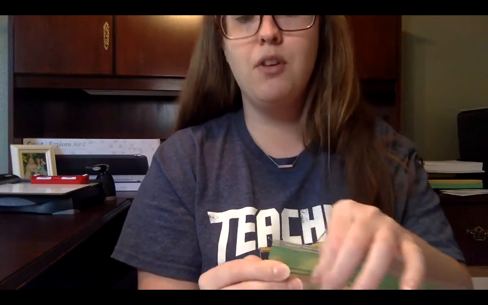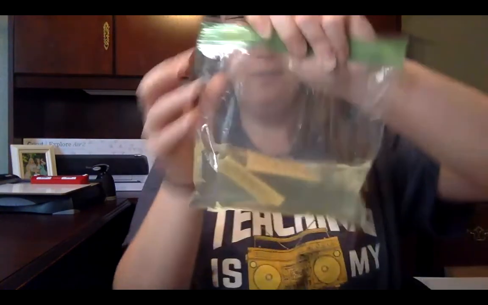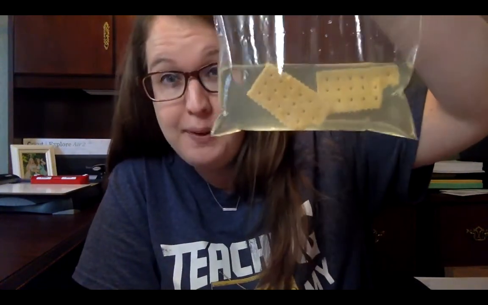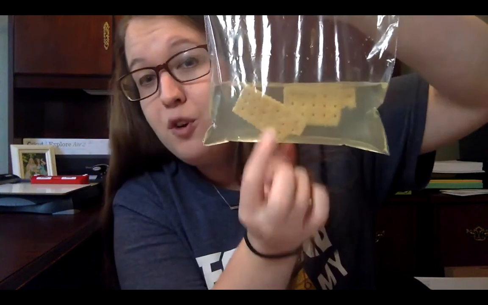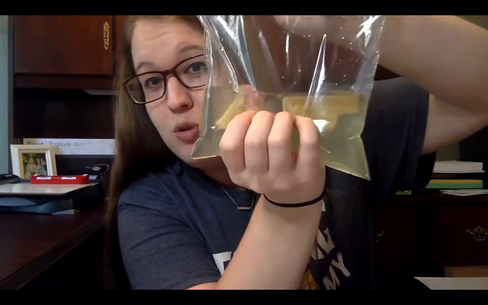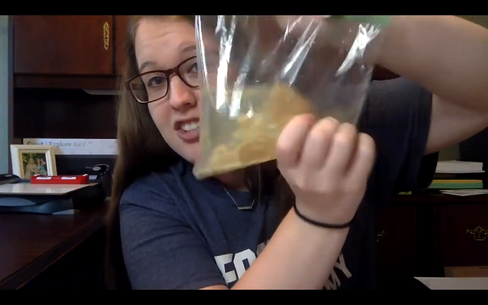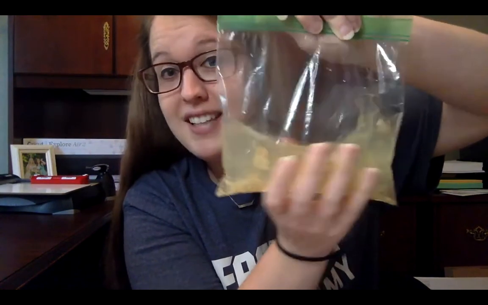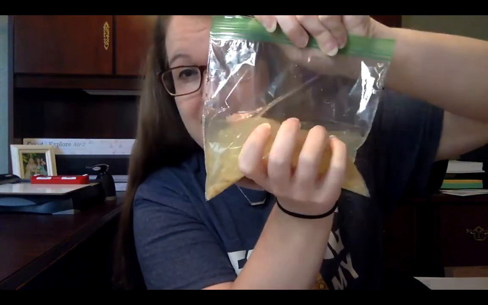So once it gets into my stomach, remember that the stomach has gastric juices that are going to break down this cracker that I just ate. Remember that the stomach is a muscle, which means that it moves. So when the food gets down into your stomach, it's going to start to move and start to squish the food inside of your stomach. This is what your stomach does inside your body.